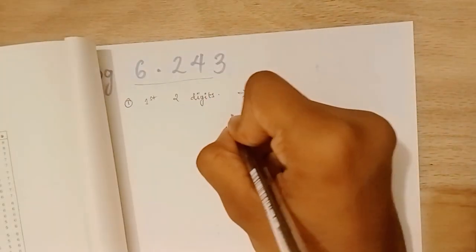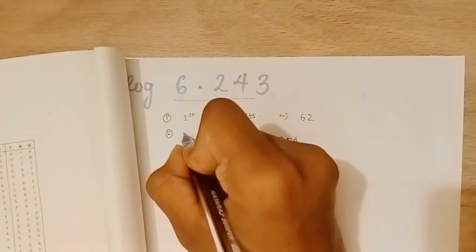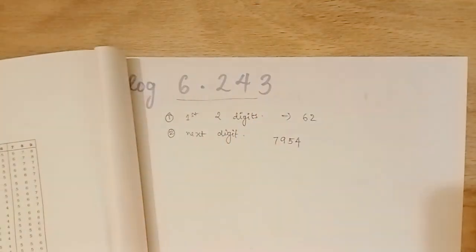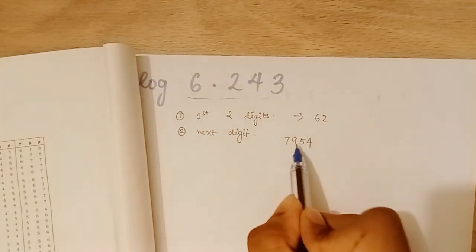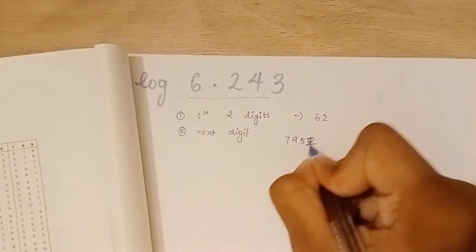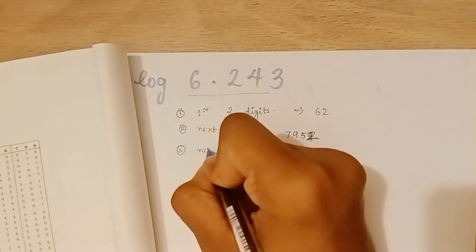Write down that number. That is 7952. So the second rule is take the next digit. Okay. So the value we got is 7954. Oh, sorry, 7952.